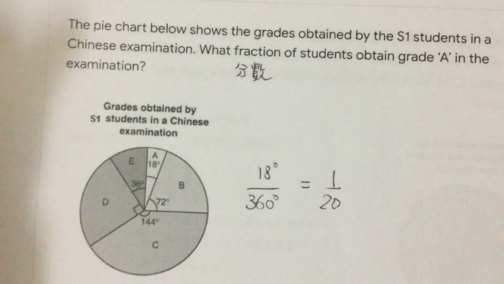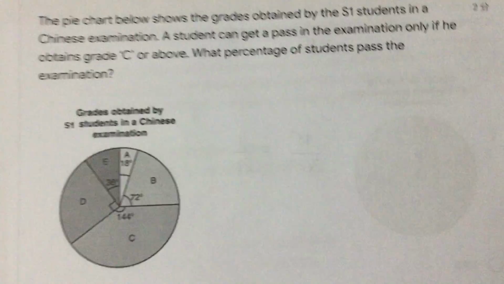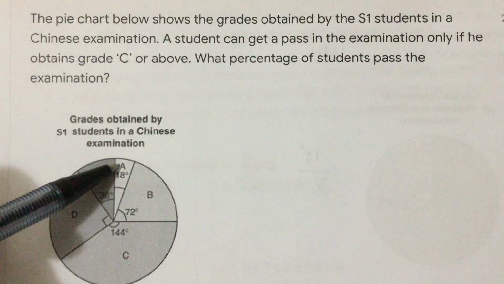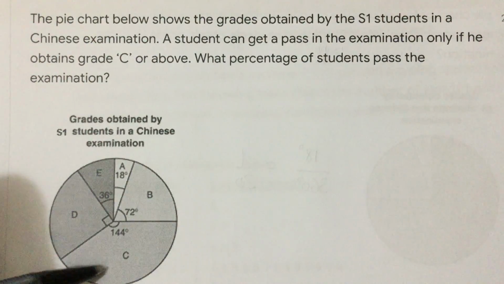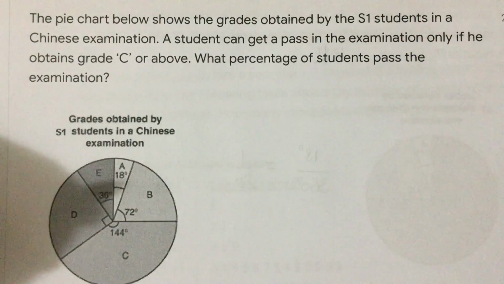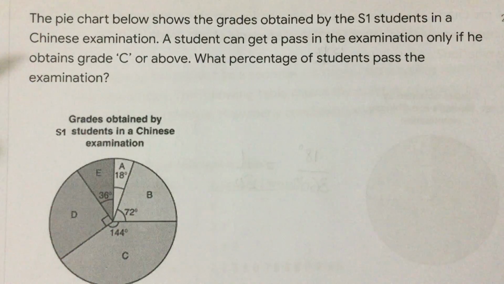Okay, next, another question about the same pie chart. This time, a student gets a pass if they got grade A, B, or C. So what percentage? It's similar to finding the fraction, because you use the fraction times 100% and you will get the percentage.